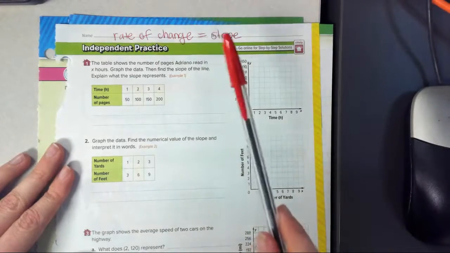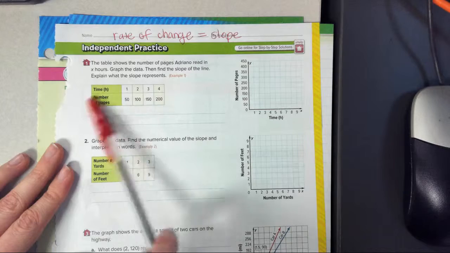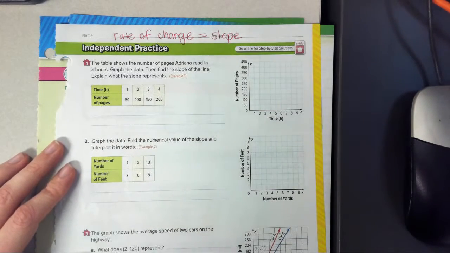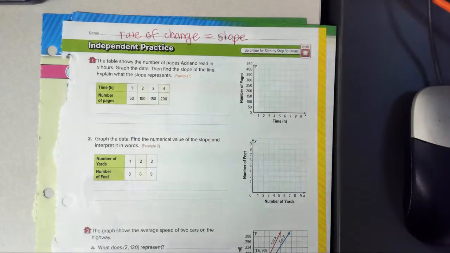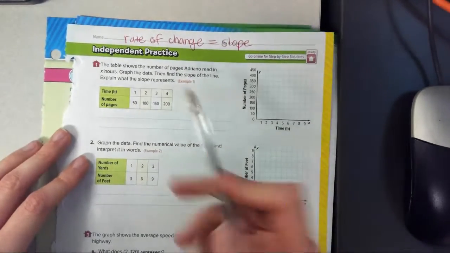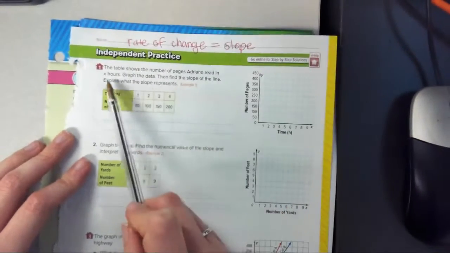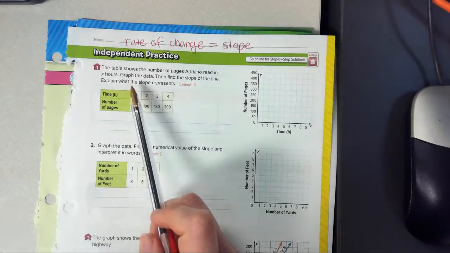And really it just means you're doing the exact same thing to find them. Sometimes it's more slope that we talk about if there's a graph, and maybe more rate of change if there's a table, but really you are doing the same process for both, and so they're kind of interchangeable in that sense. So it says the table shows the number of pages Adriano read in X hours. Graph the data, then find the slope of the line.